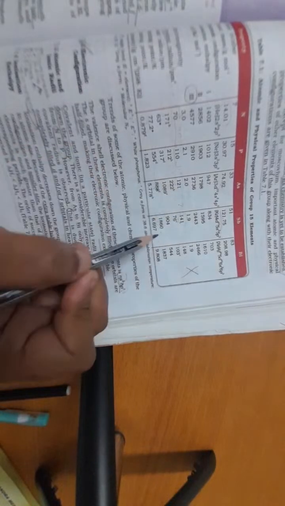This is due to the presence of completely filled d or f orbitals in the heavier members.